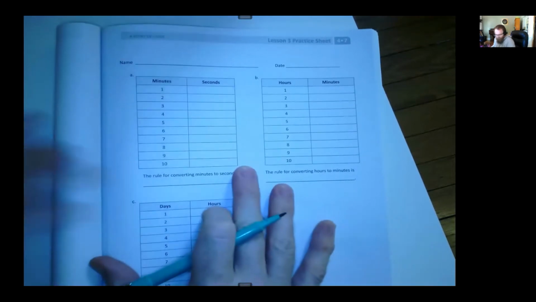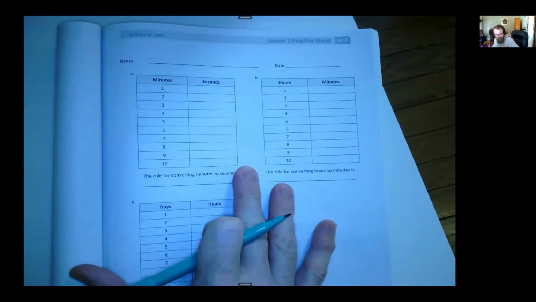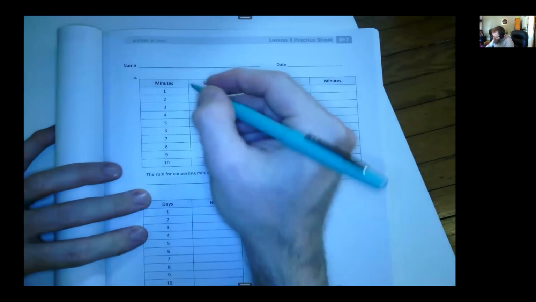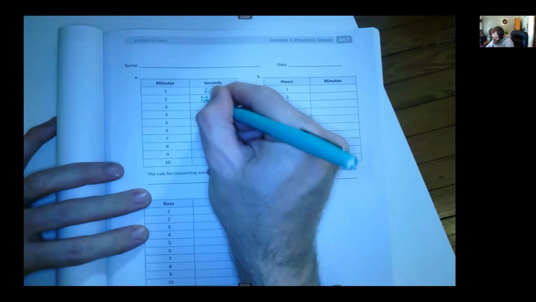Hold on to this table. You're going to use it to help you finish the rest of the work today. So we're going to start with minutes and seconds. 1 minute has 60 seconds. That means 2 minutes has 2 times 60, 120 seconds.